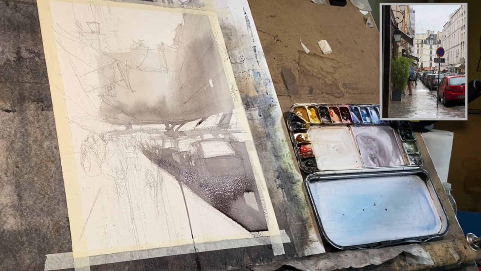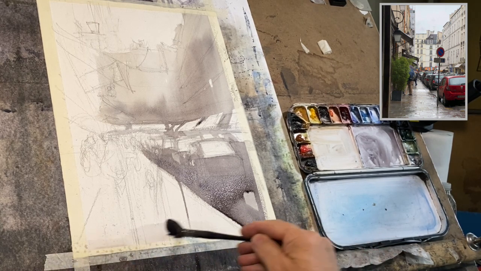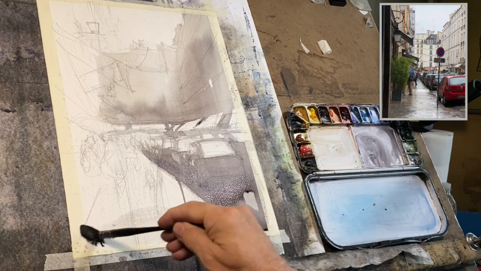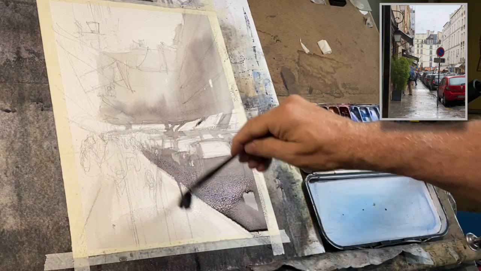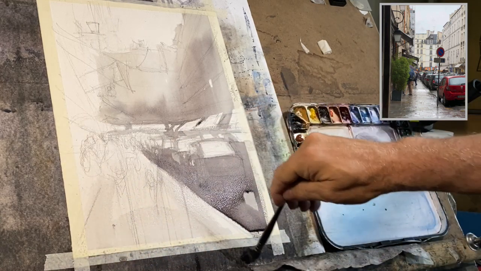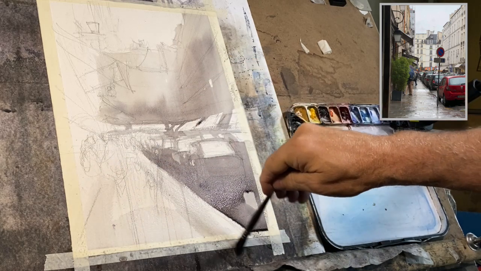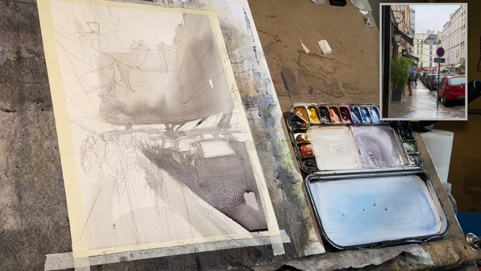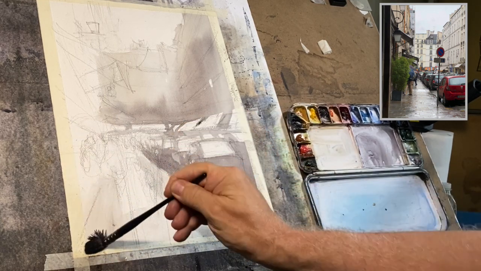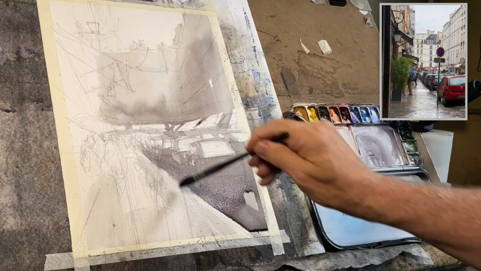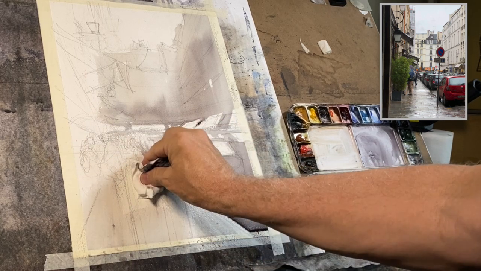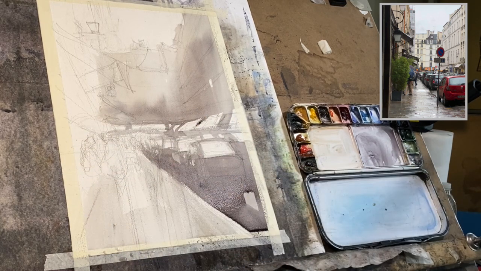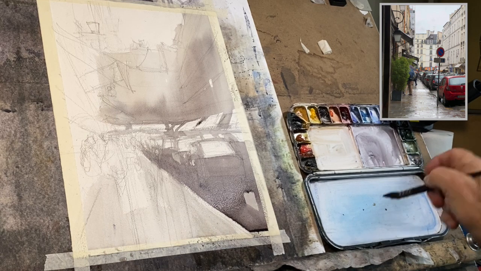And what I'll do now is just take water here. Start at the bottom. And I'll take care of this little mark. It won't completely be eliminated. It's okay. It's a rainy day. We expect drips and drabs here and there. But I carry this light watery wash up here, leaving some white here and there. And I create a little bit of a graded quality.